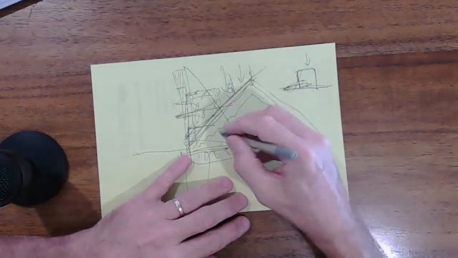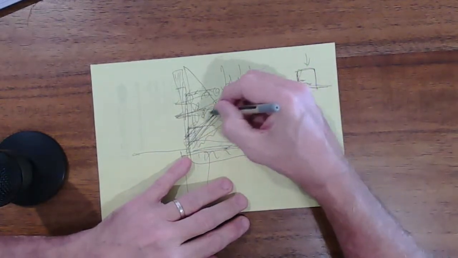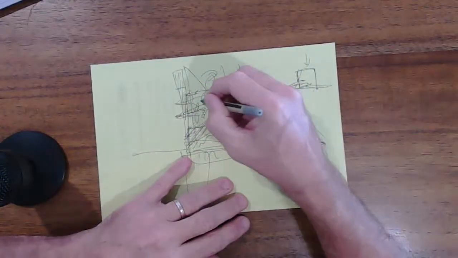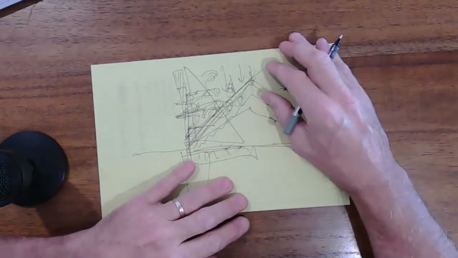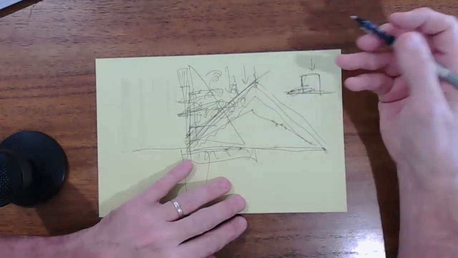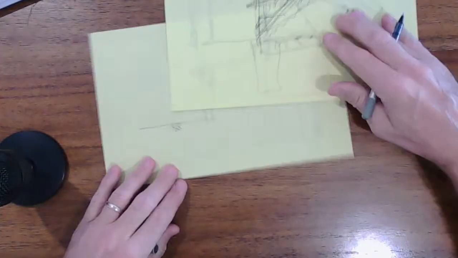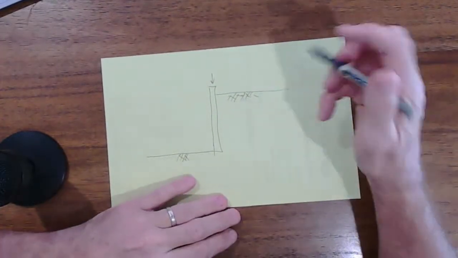So angle of repose for a wet soil would be down here, and there's a lot more weight all being applied to the retaining wall now. So that's angle of repose. The zone of influence isn't really covered there. Let's go back to this original page, our nice neat retaining wall diagram.